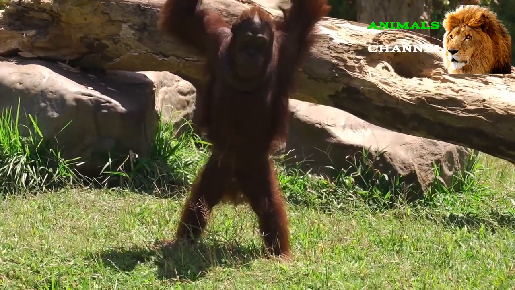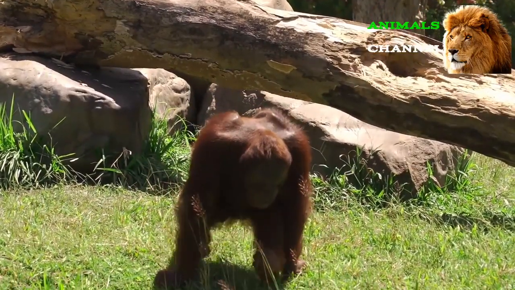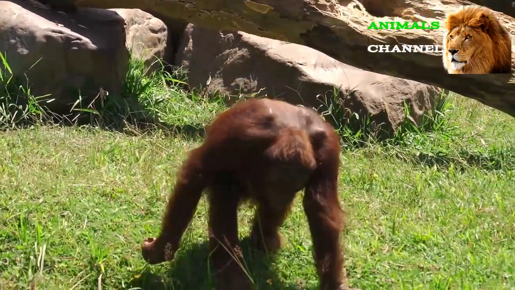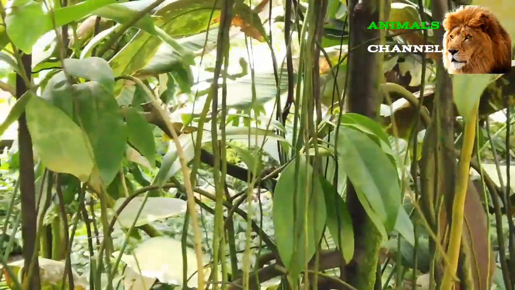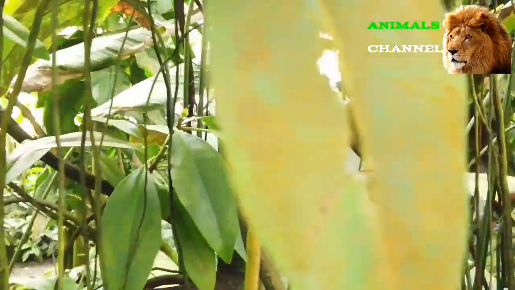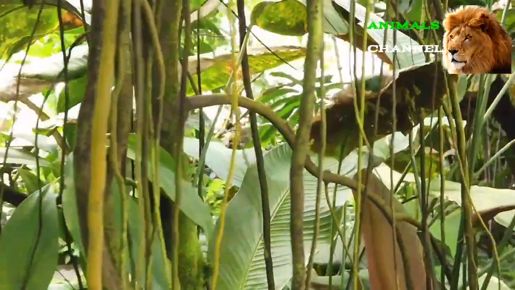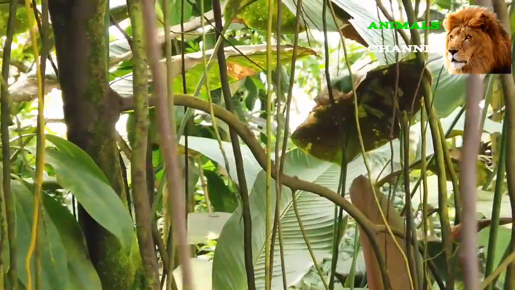What phylum do orangutans belong to? Orangutans belong to the phylum Chordata. What family do orangutans belong to? Orangutans belong to the family Hominidae. What order do orangutans belong to? Orangutans belong to the order Primates.